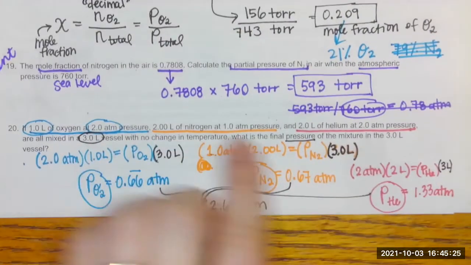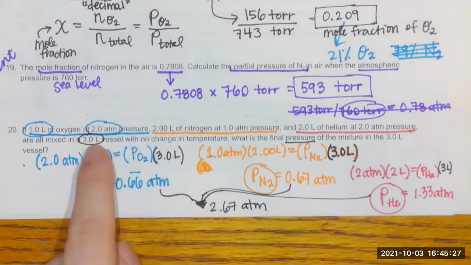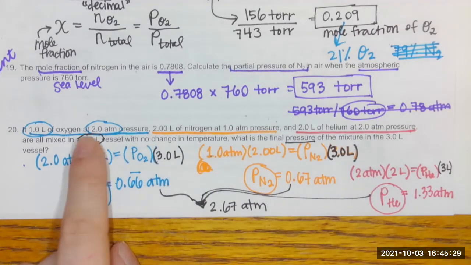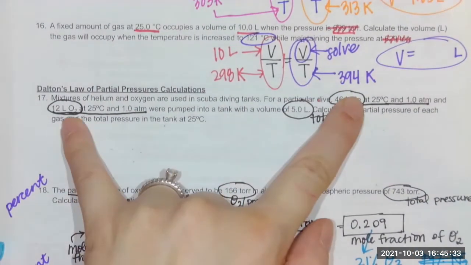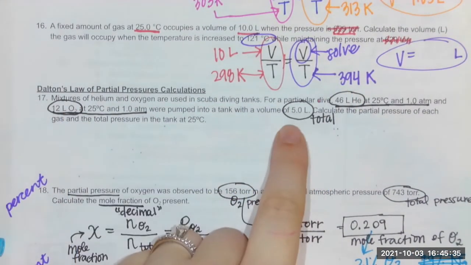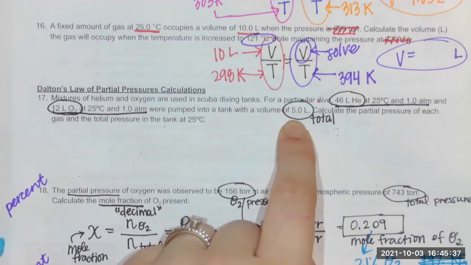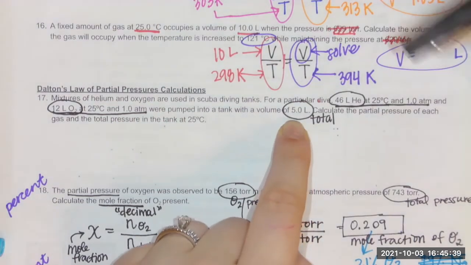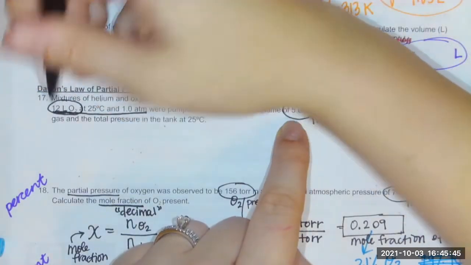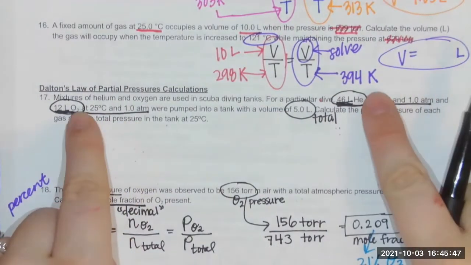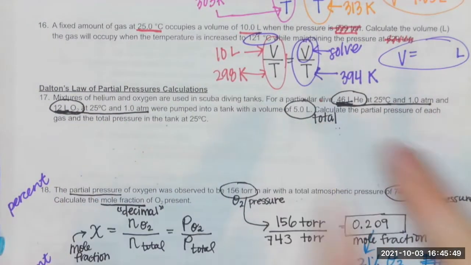So see how it's kind of a similar problem. Down here we had 3 gases getting mixed together into a 3-liter vessel. Here we have 2 gases being combined into a 5-liter container. Now it's going to be very compact because it's normally, under these conditions, this much. And we're going to really pack it in there.